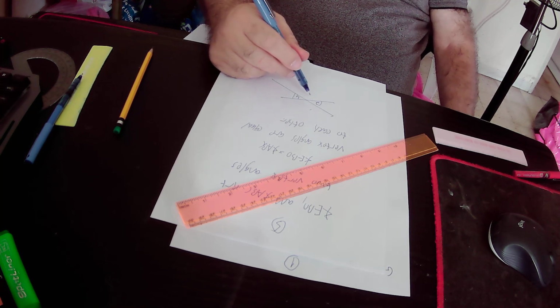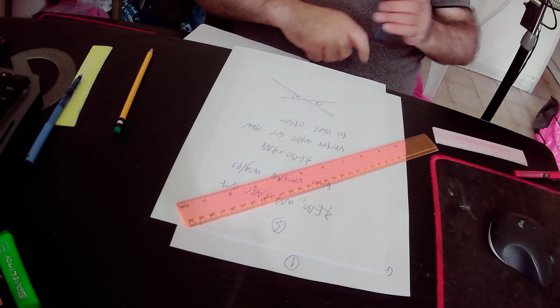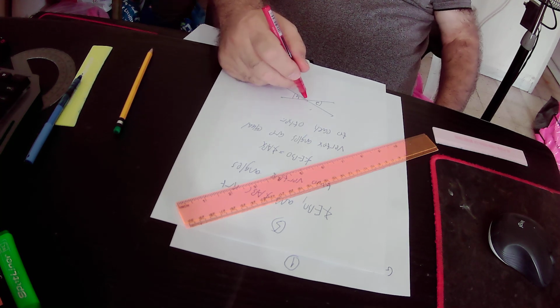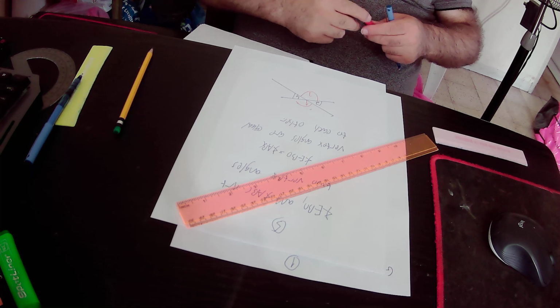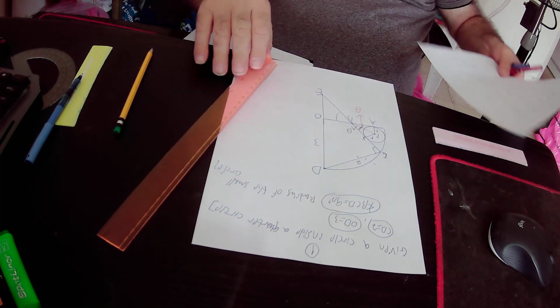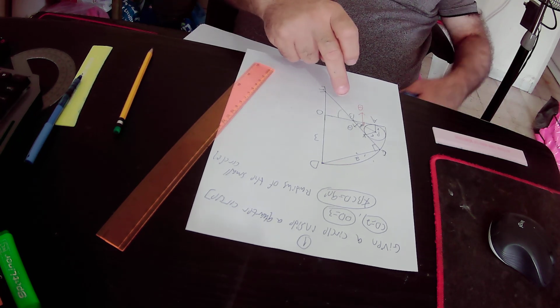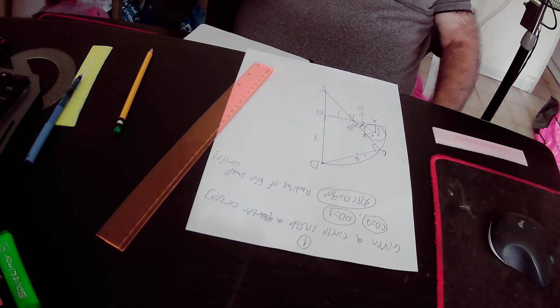Angles 2 and 4 are vertex angles, therefore they are equal to each other. And also we have the second pair of vertex angles, angles 1 and 3, that are also equal to each other. So here in the drawing, angle EBO and angle EBC are two vertex angles, and therefore they are equal.